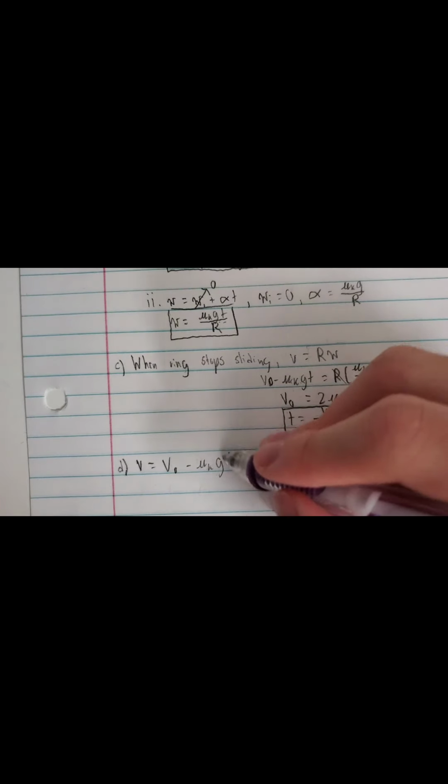No, I'm not going to use the kinematic equation. I'm going to use what I've already found up here, which is V is equal to V0 minus mu k times G times time, as I found up here. So now I'm going to substitute time in for T.